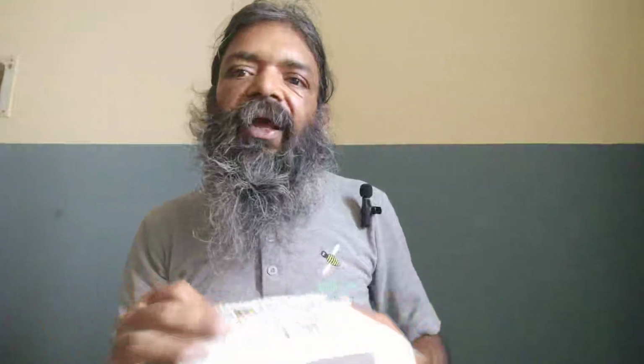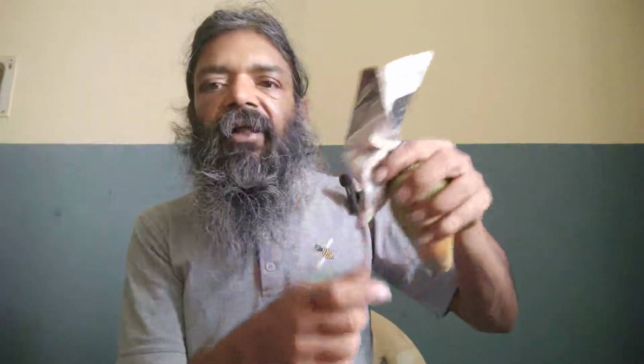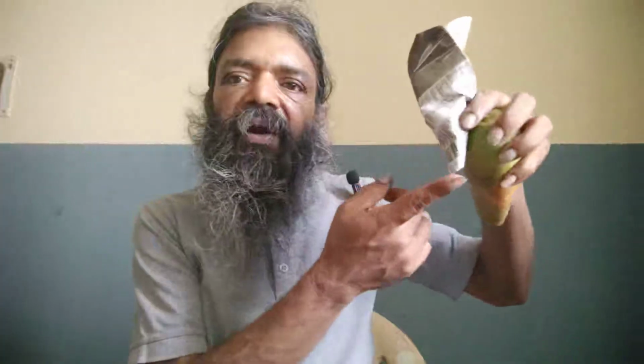If I take a cone, then when x and y are 0, at this point it is hitting the sharp point. At this point dy by dx is not known, it is undefined. That is also an extreme point.